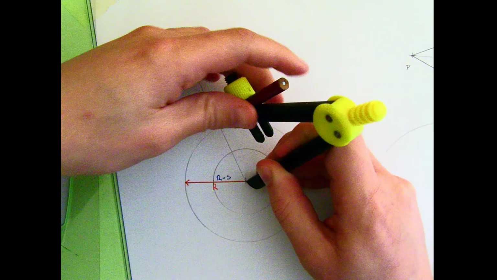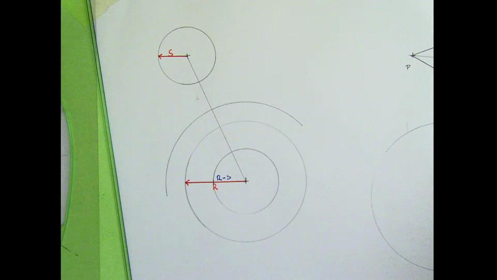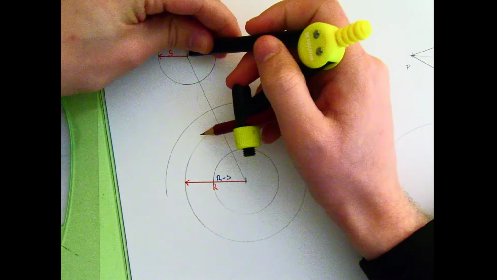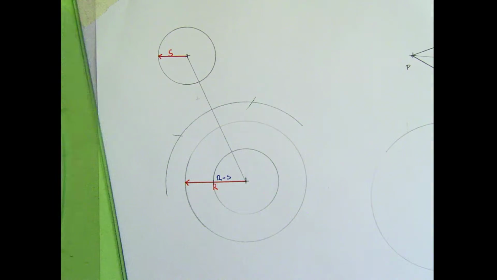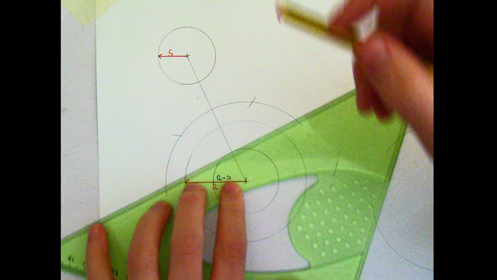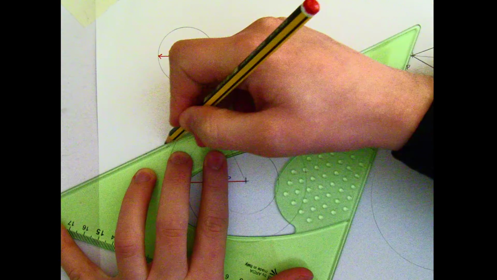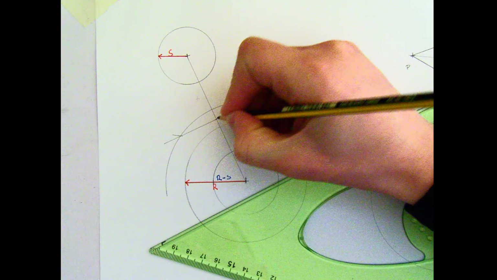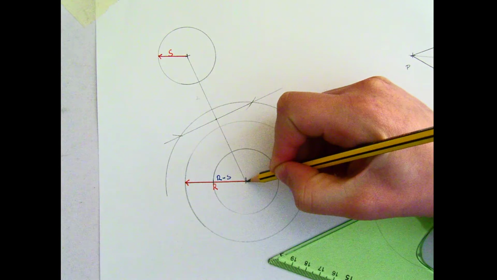So extend over halfway, swing an arc. There's one arc. Point my compass on the center of S and swing the same size arc. It must be the same size arc. Drawing a line now that will join these two points, I get this point here. That is halfway between the center for this point and the center for this circle here.